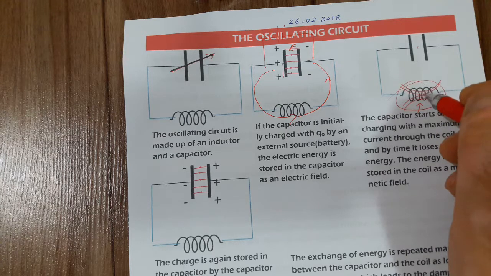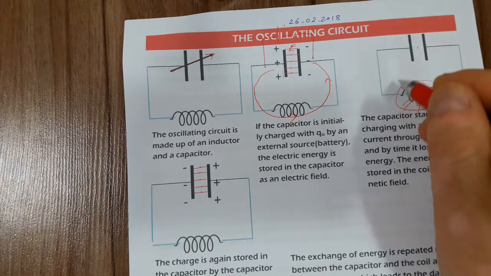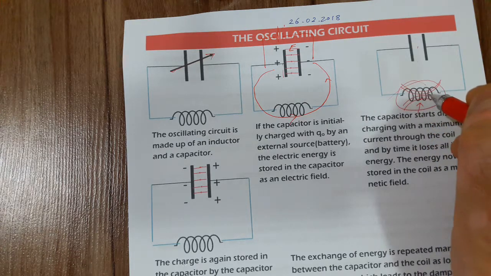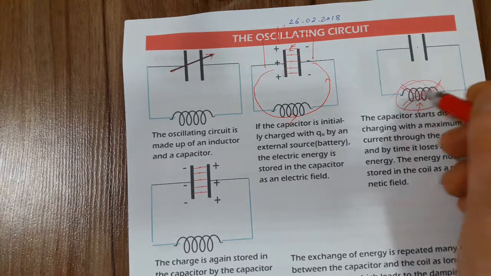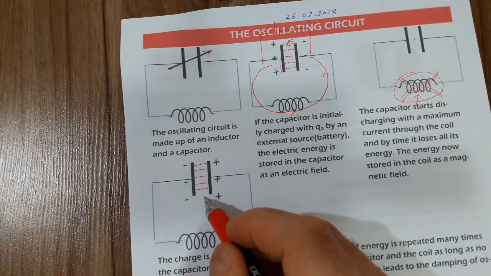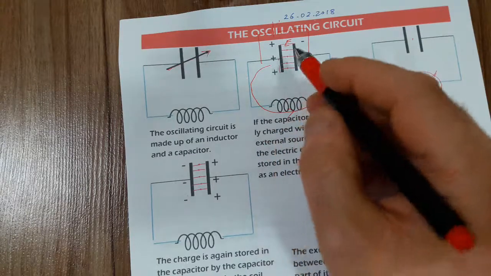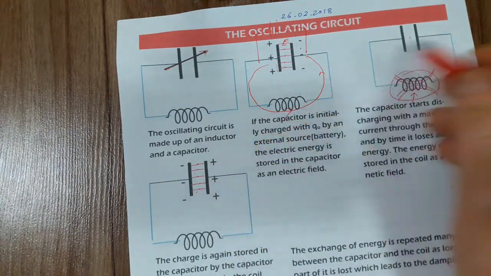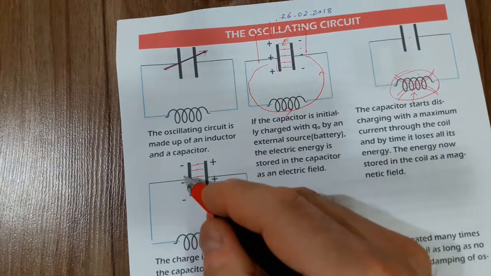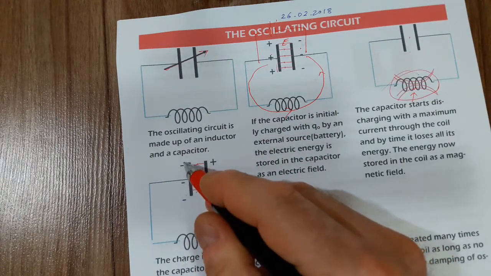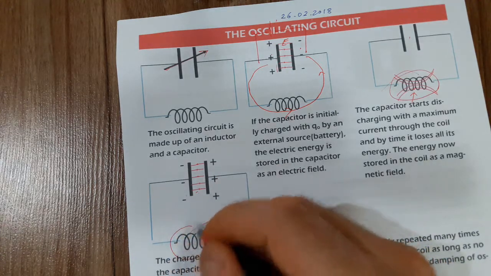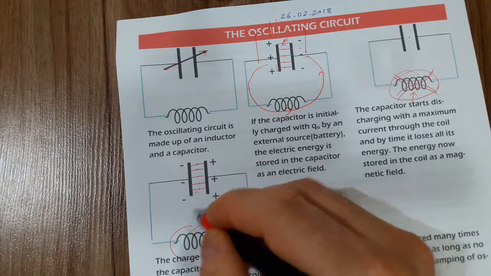However, remember, the coil reacts in such a way that it always opposes the change in electric current. Because the electric current of the circuit wants to become zero, this coil produces a current in the same direction as the decrease in electric current, and again causes the charging of the capacitor, but with opposite polarization. Right here, the polarization is: left is positive, right is negative, but right after that discharge, the polarization of the capacitor changes: left is negative, right is positive.